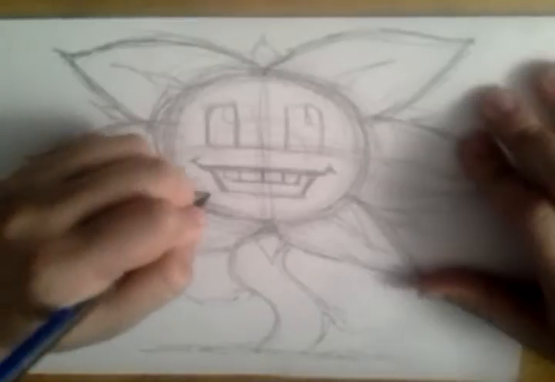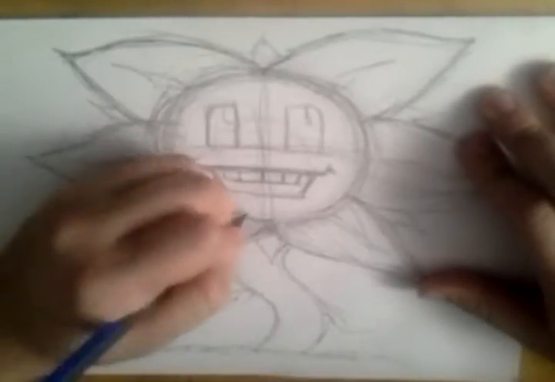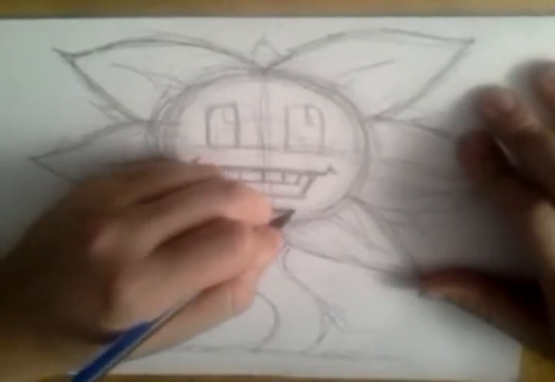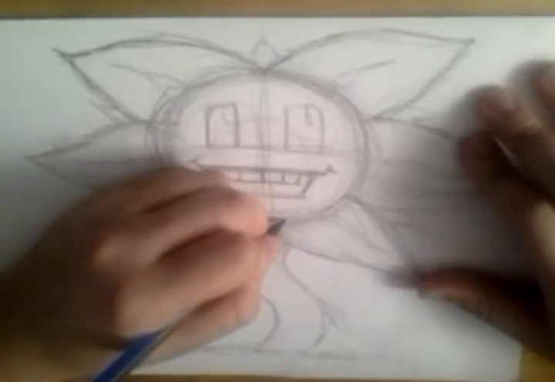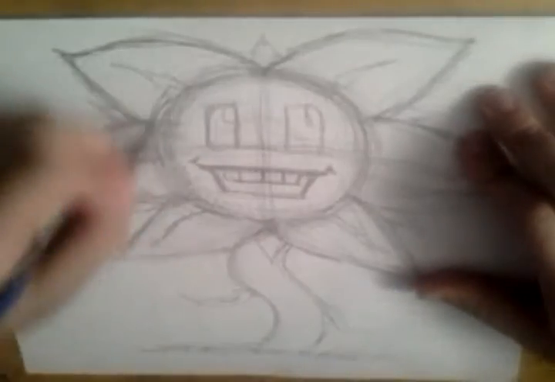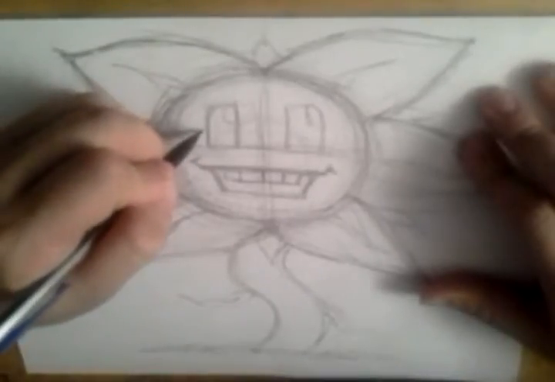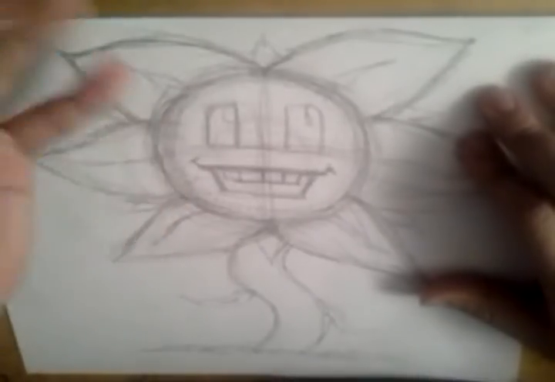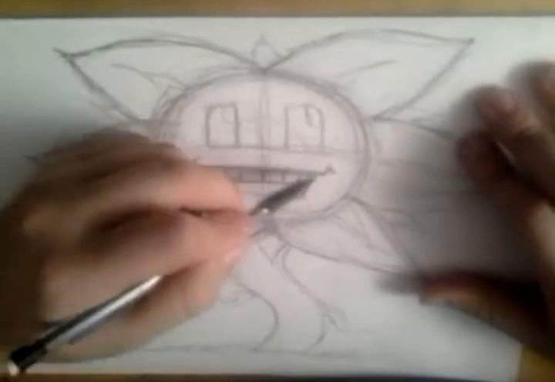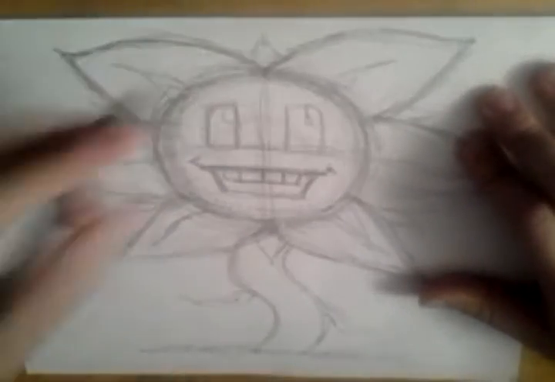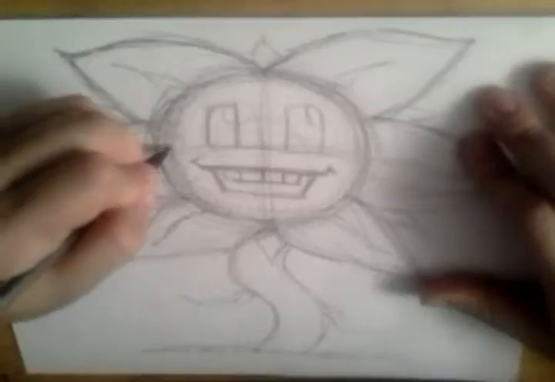So because they're spikes, we're going to see how it looks as I gently add large spikes on the outer edge of the flower, and then have smaller spikes very close to the sections that are going to be caved in, like his eyes and mouth area. So we'll see how that will look.